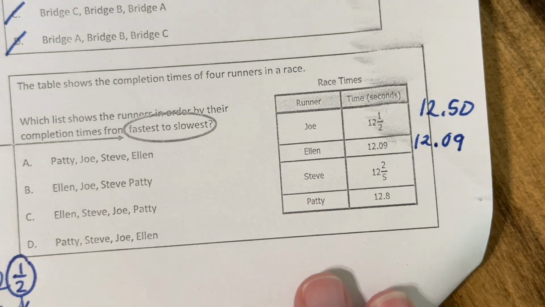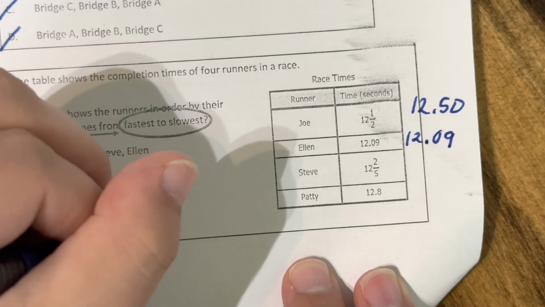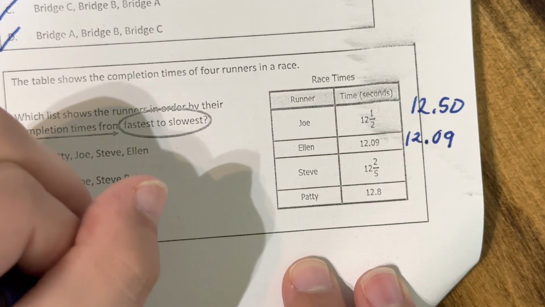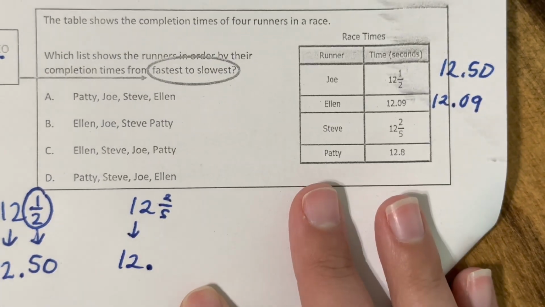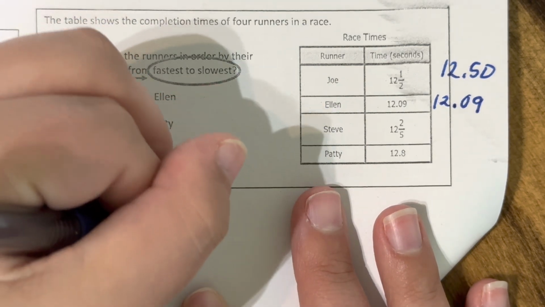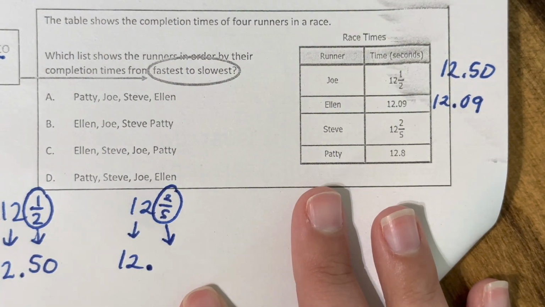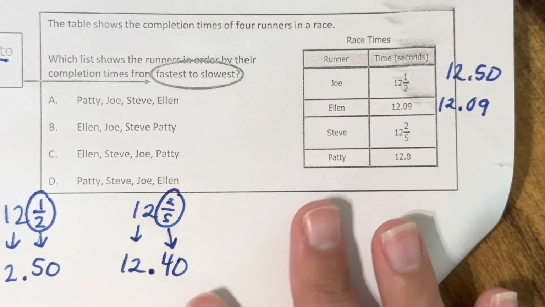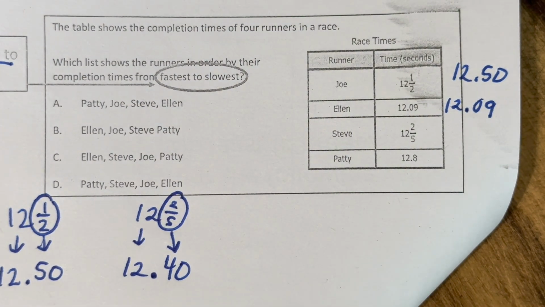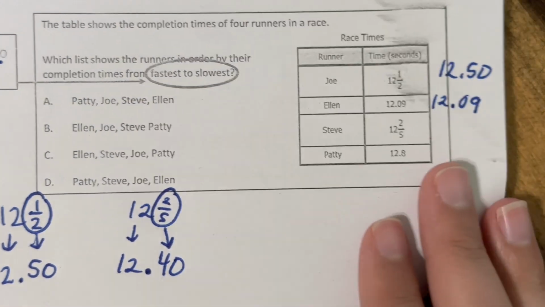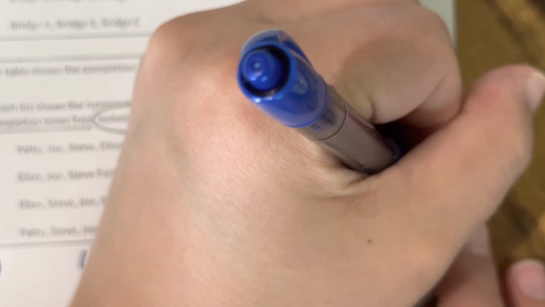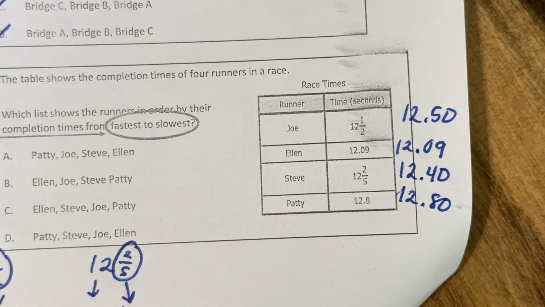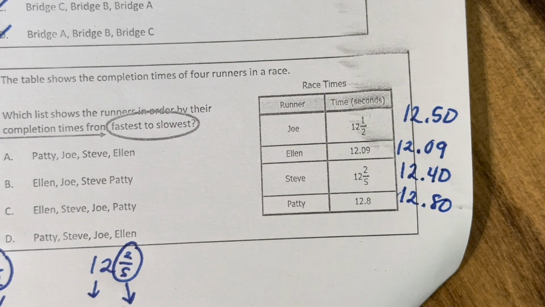The next one they did for us, $12.09. That last one, 12 and 2/5. I know the 12 is a whole number. I'm going to leave that alone. And then I just need to convert that 2/5. Now, I know that 2/5 as a decimal is 0.40 or 40 cents. But if you don't know, plug it in your calculator. So I got $12.40. And then the last one they did for me. And I'm going to put a 0 at the end so it all looks like money.